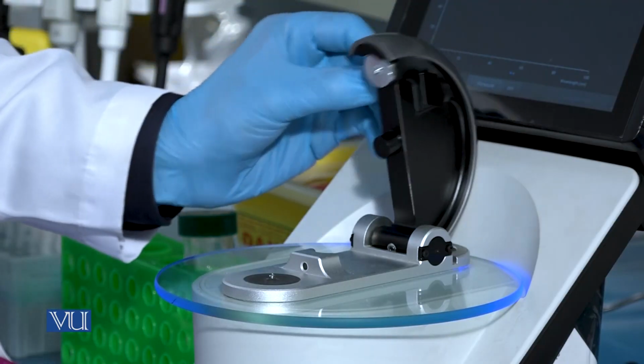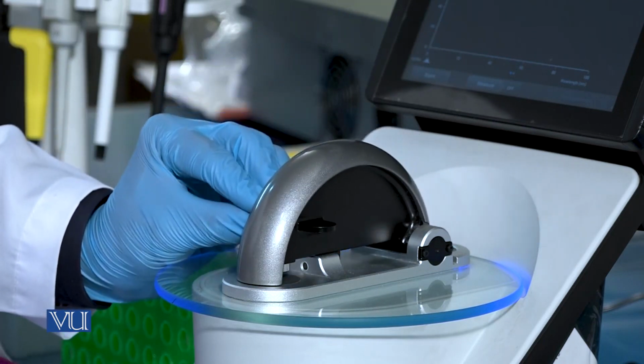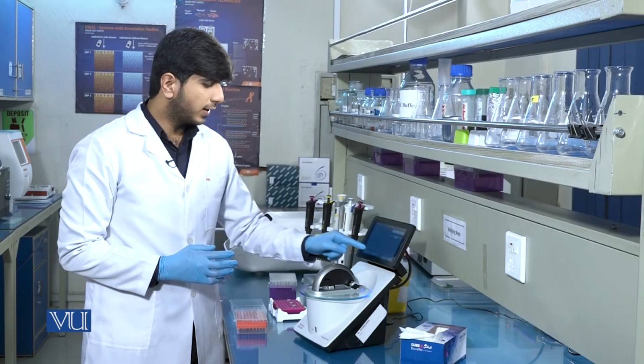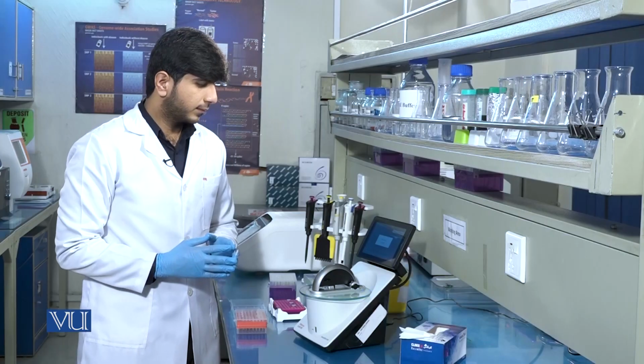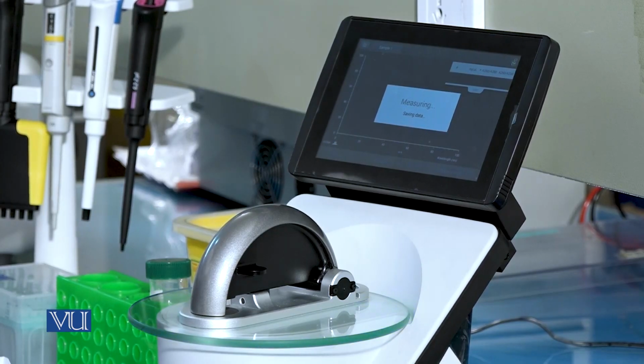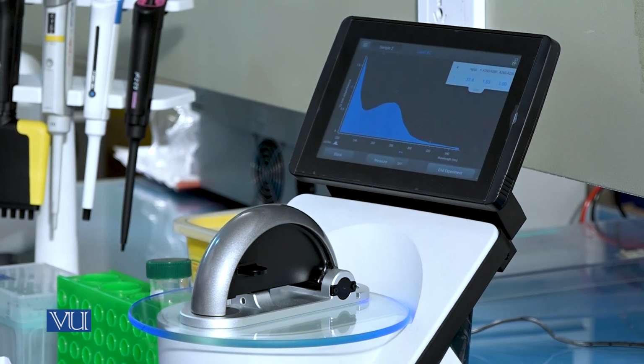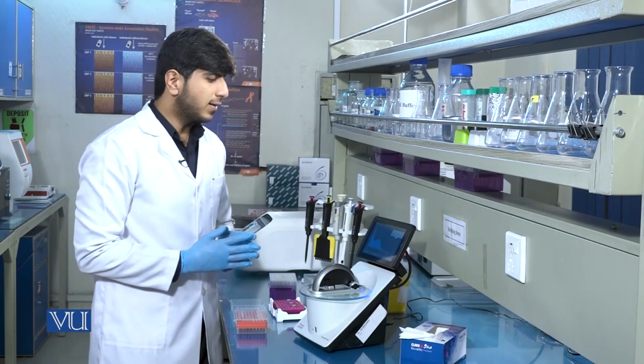After pouring the sample, we will carefully close the paddle and click on measure. It will start measuring the concentration of the DNA in the sample. Here you can see the result.